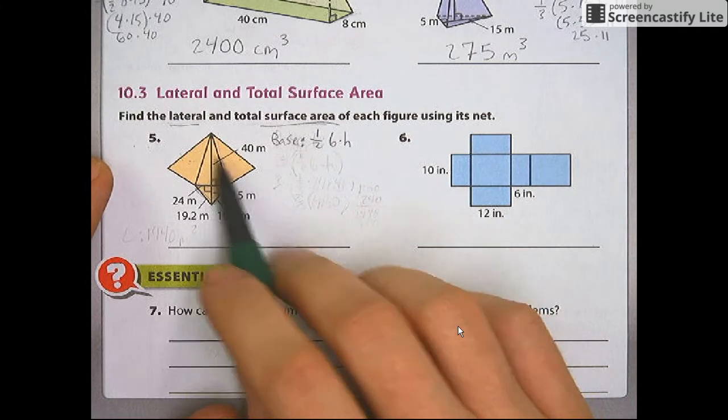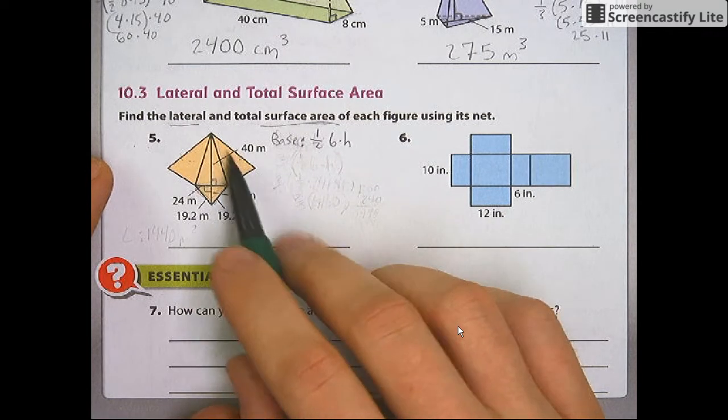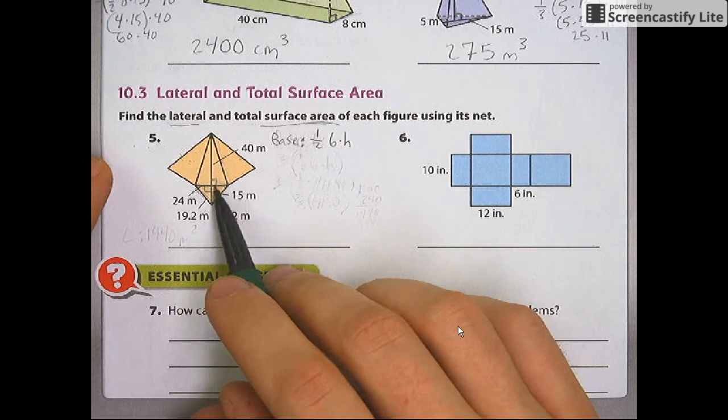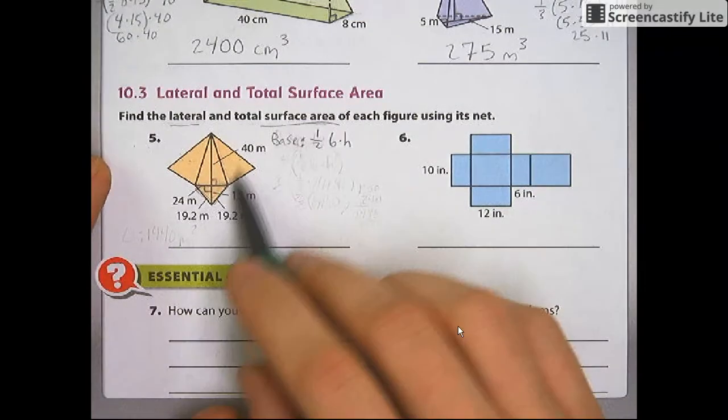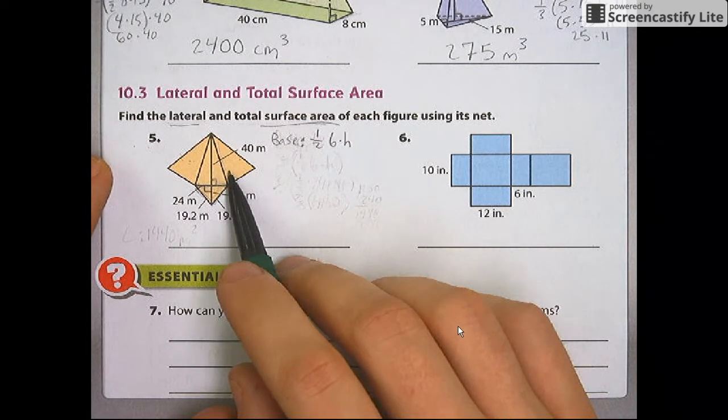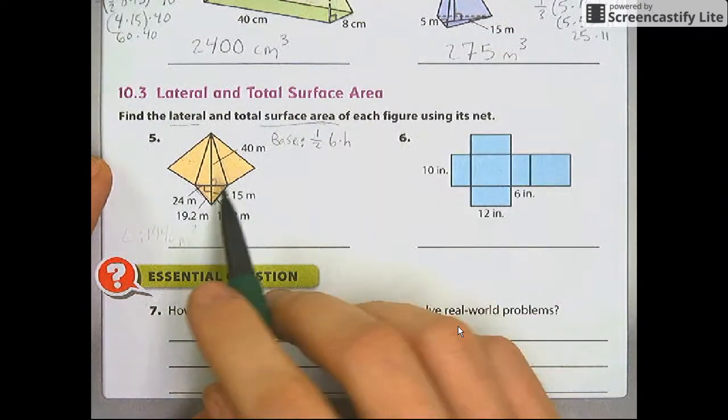For this shape, I need to figure out what the base is. Well, what shape is this? I see lots of triangles, so I know it must be a pyramid. And there's no squares, so it must be a triangular pyramid. A triangular pyramid has a triangular base. That's what the first word means. So I've already put it here.